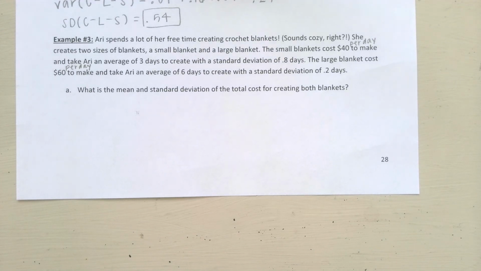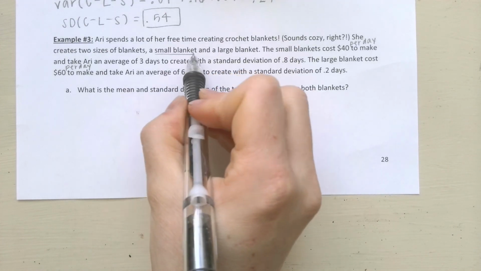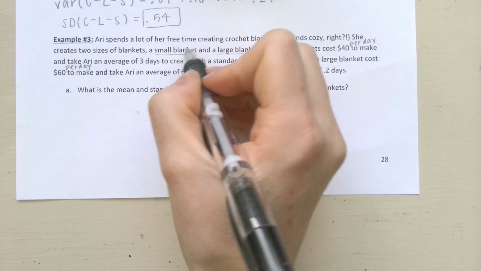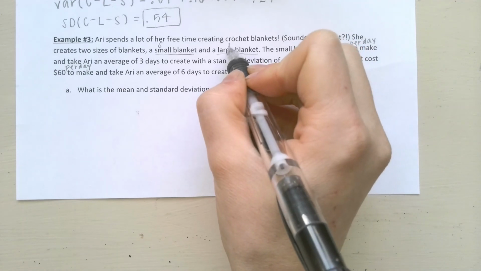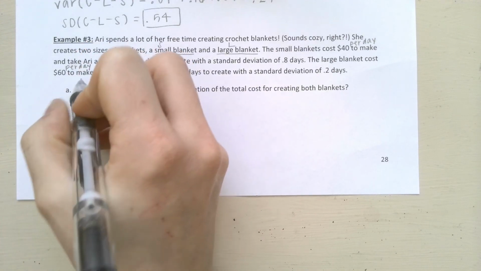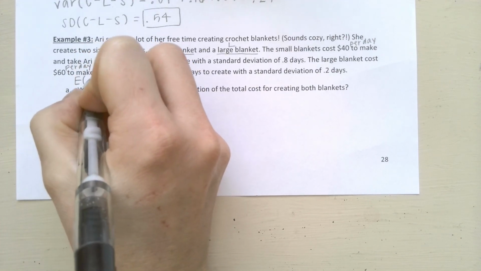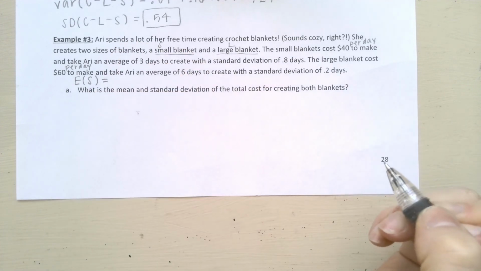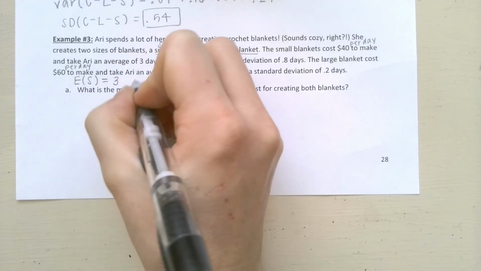Okay, the two random variables we're looking at here are the small blankets and the large blankets. So I'm going to use S for small and L for large. Very creative there, right? So my expected value for that small, I'm expecting it to take her 3 days.